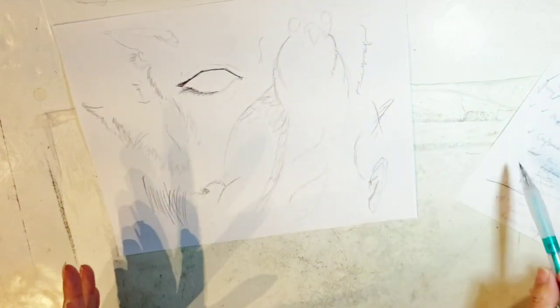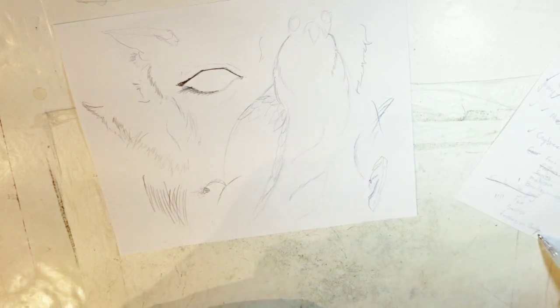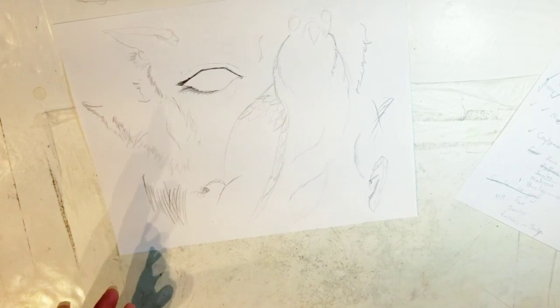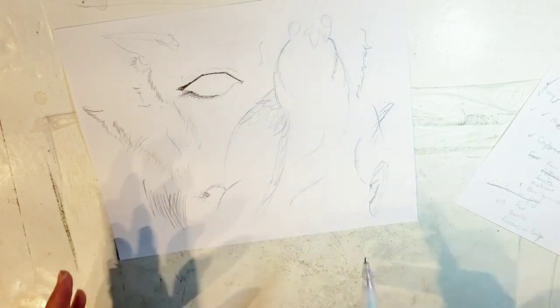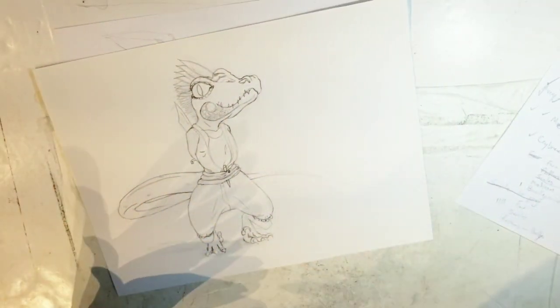Alright, and I believe that pretty much covers everything you guys requested of me: fur, scales, feathers on bodies. I guess somebody said at some point face feathers. Face feathers are a lot like scales on the face.